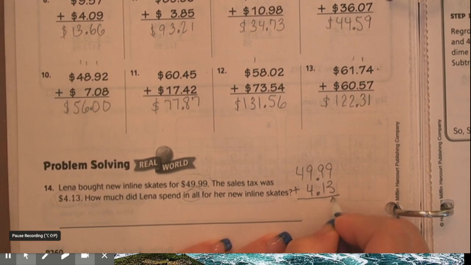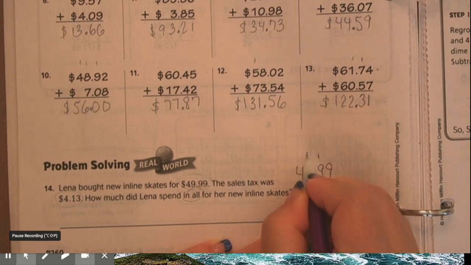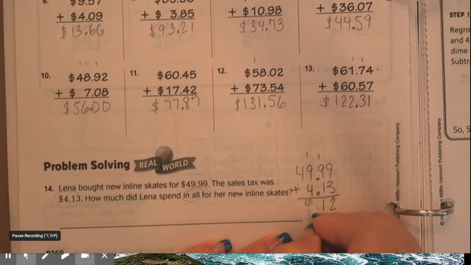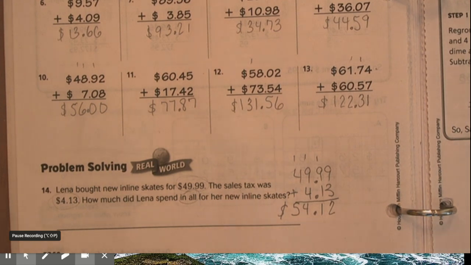So it's going to be a 12, regroup, 9, 10, 11, regroup, 10 plus 4, 14, regroup, $54.12.